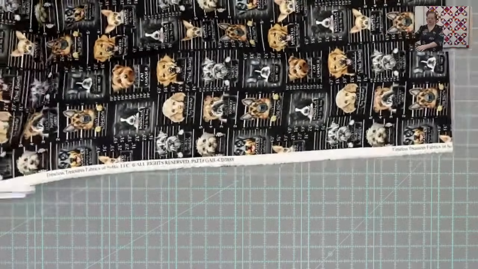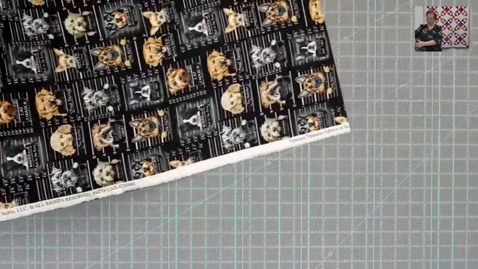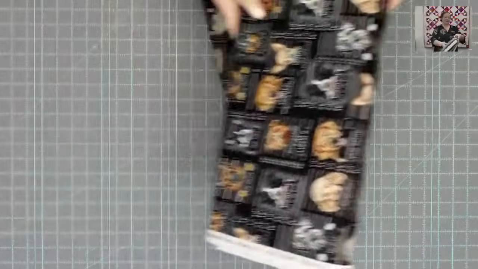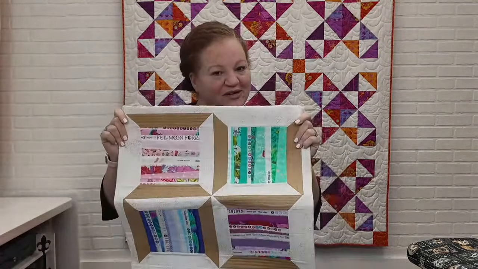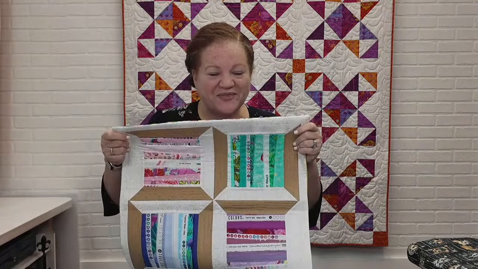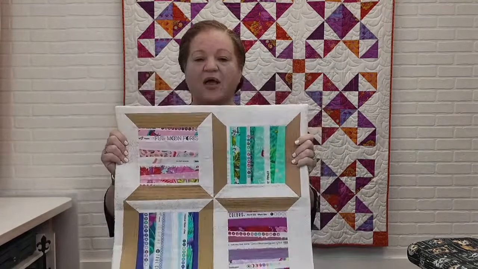So those are a couple of things to just be wary of, that not all selvages are the same. And sometimes you get more or less information depending on what kind of fabric you have. Now, I promised you a project, and we're going to go into the making of this. But if you're going to save your selvages, what can you do with them? You can do a number of things.